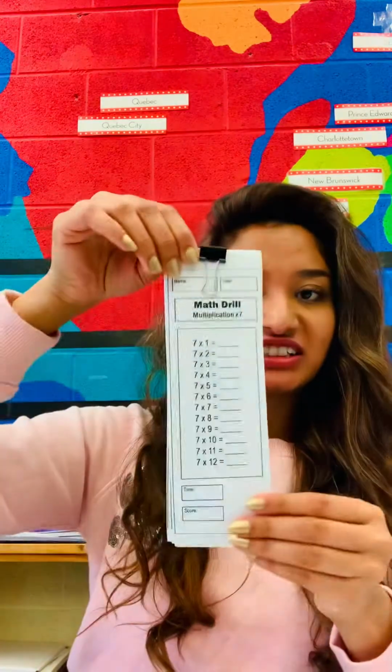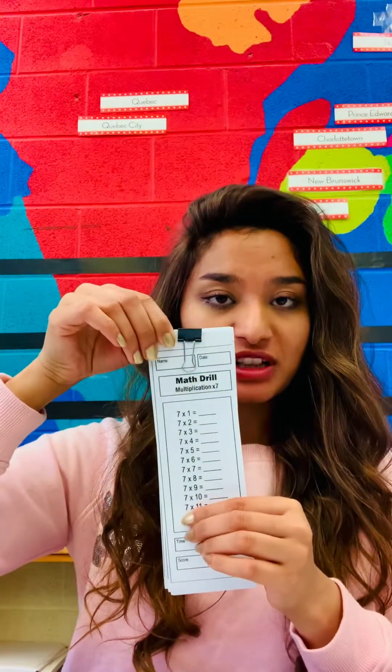Hi grade 3s, so today we have started working with the 8 times table, and again I would like you to... I can't find them here, but this sheet is the 7 times table. I had sent home an 8 times table just like this, so you should start practicing your 8 times table, because starting today we are working with multiplying and dividing by the 8 times table.